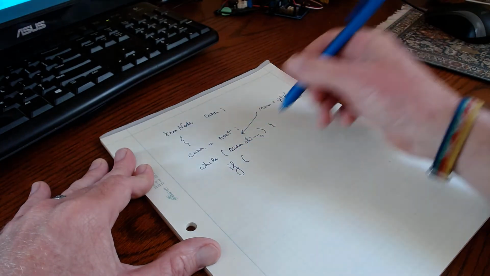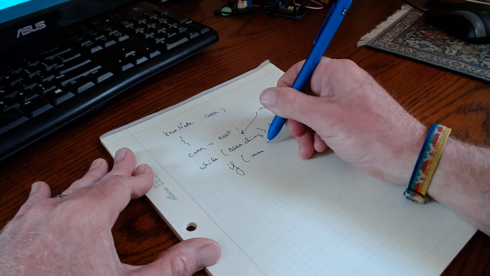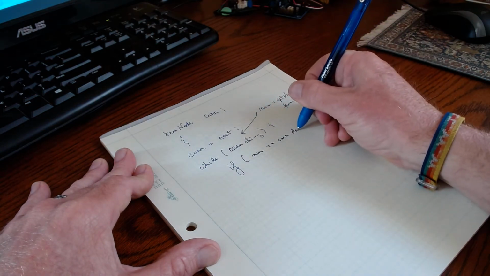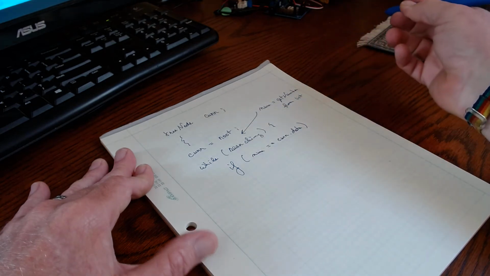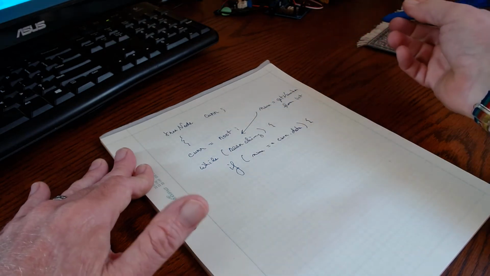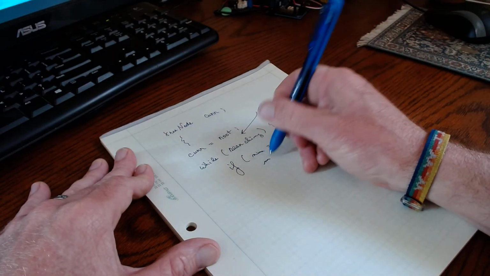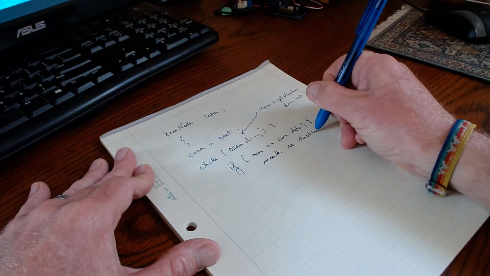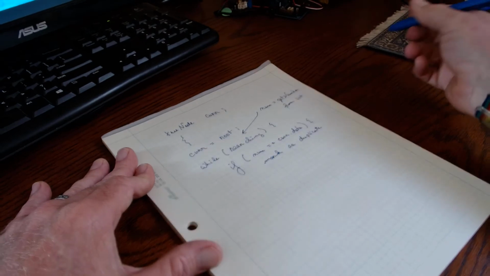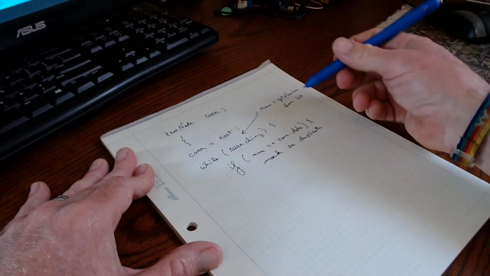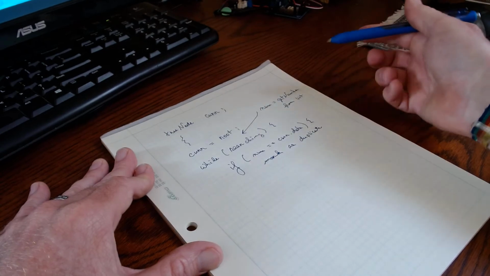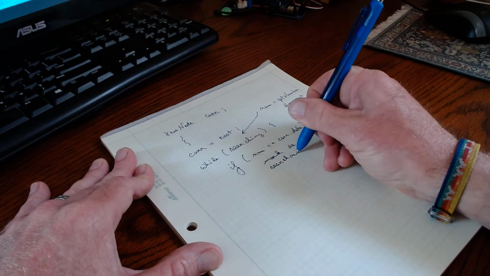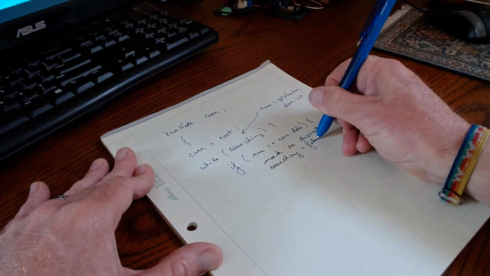If num is equal to cur.data, for now we're just going to say mark as duplicate here. Mark as duplicate. Like that. If it's a duplicate, well, we have found where it's going to go, so we're going to turn the search off. Searching equals false. Like that.